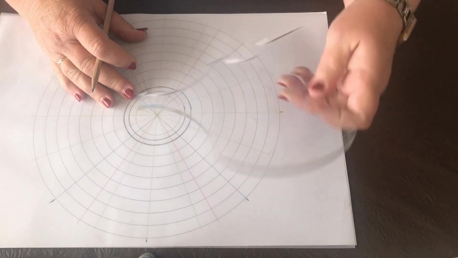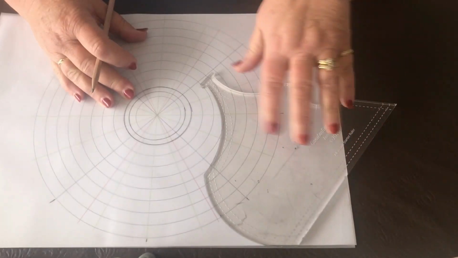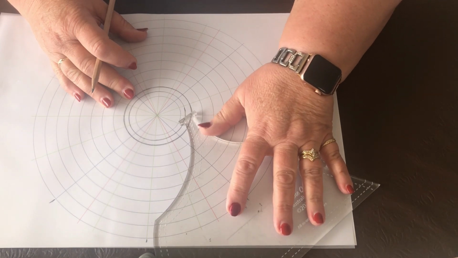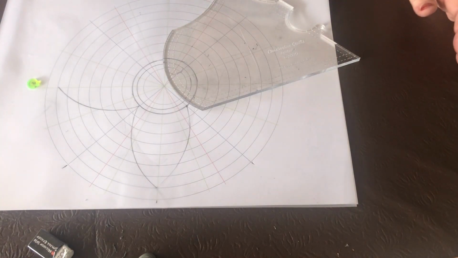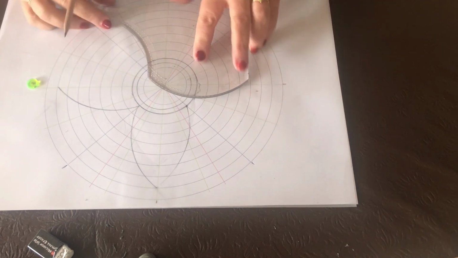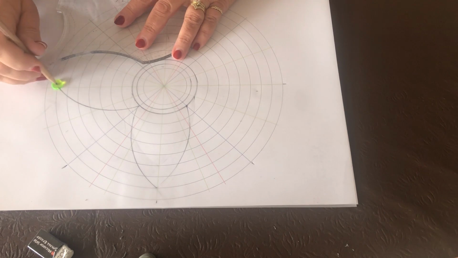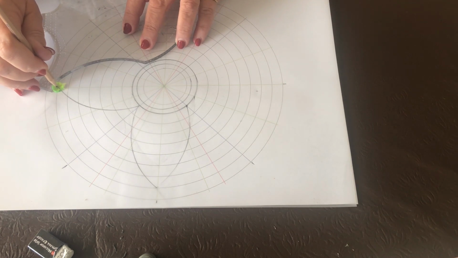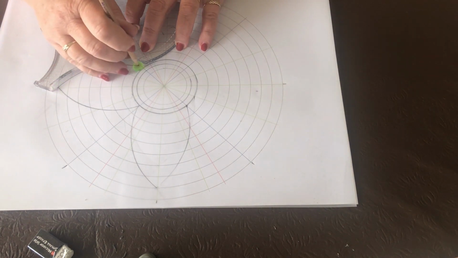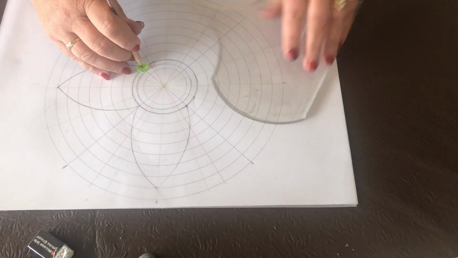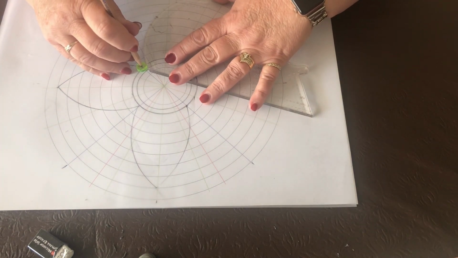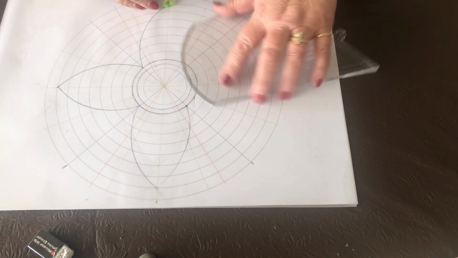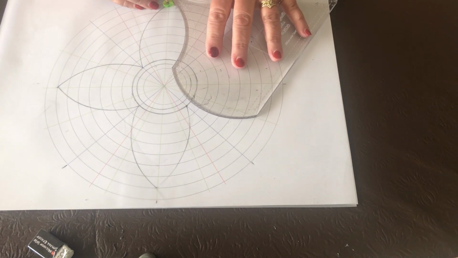And I will use the all-in-one starter ruler because it has so many choices for me to use. Right, this is a petal design, just using all the 45-degree lines. And just eyeballing it to where the circle falls on the outer circle.